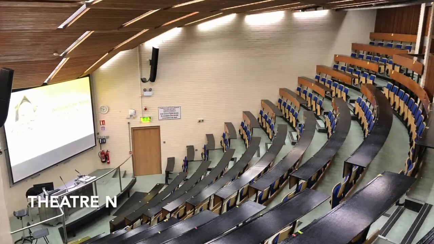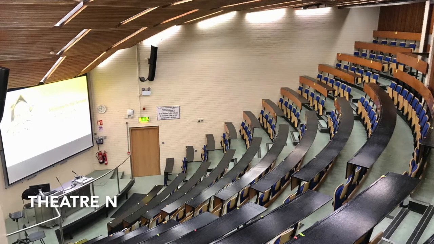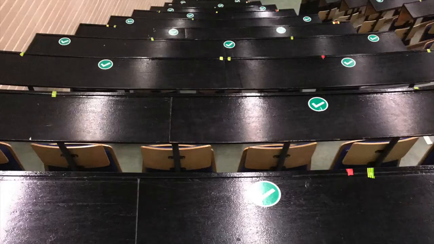For our continuing students, this will be a familiar sight. This is Theater N, one of our most heavily used lecture theaters. Usually it has a capacity of around 200 students, but for this coming trimester, we'll have classes of no more than 50, and in fact, most of our classes in this room will be around 15 to 20 students. There'll be a one-way system in place for entering and exiting the classroom, and the seats will be marked out at between 1 and 2 meters for students to have appropriate social distancing.